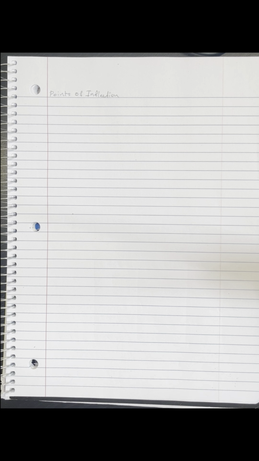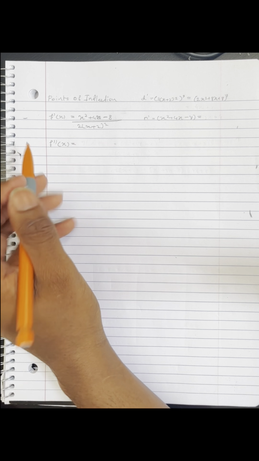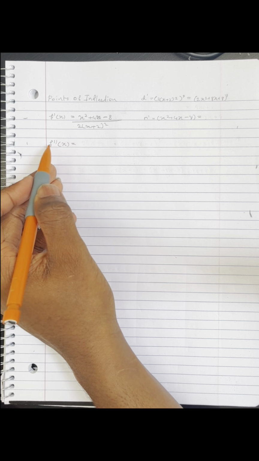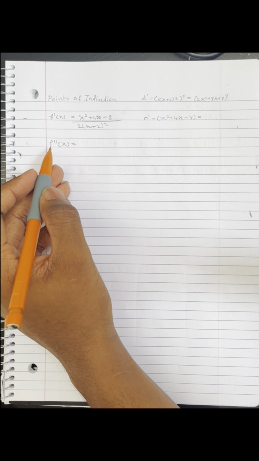Let's move on to finding the inflection points. To do that, first we find the second derivative and see where it equals 0, because an inflection point has the most or least rate of change, which means it is a minimum or a maximum on the first derivative, and the rate of change of that will be 0, as the rate of change of a minimum or a maximum point is 0. So we use the quotient rule to find f double derivative x.